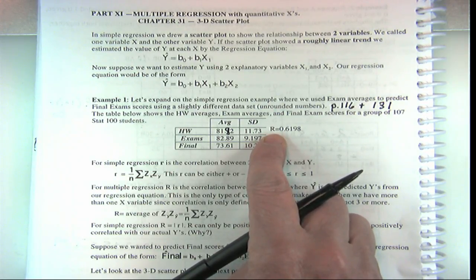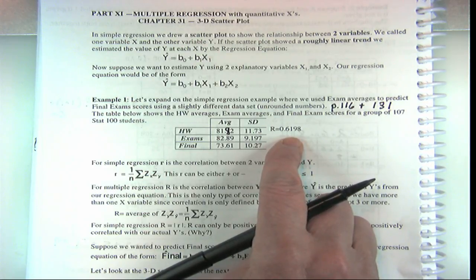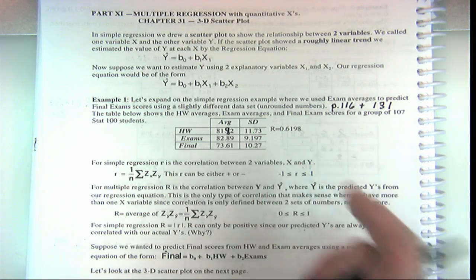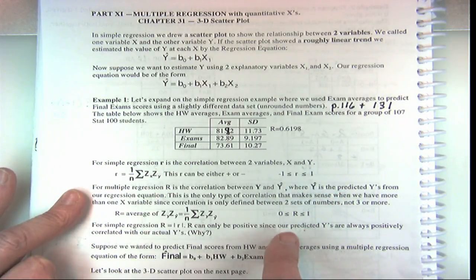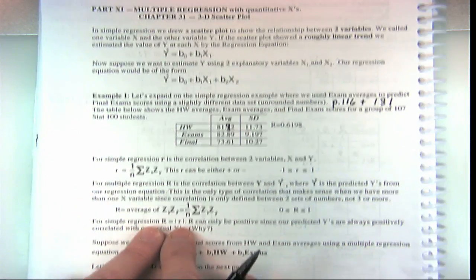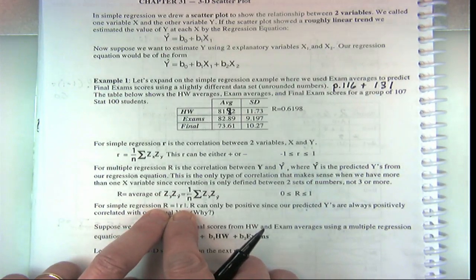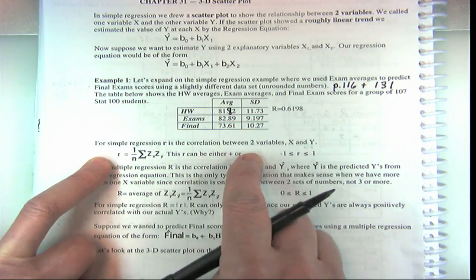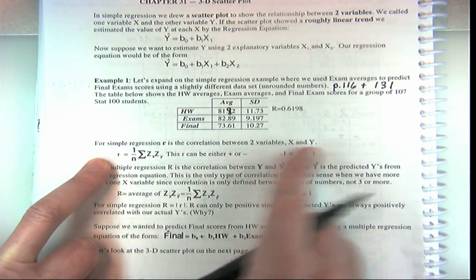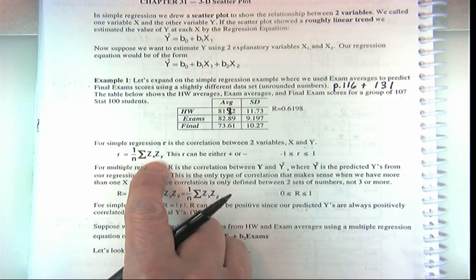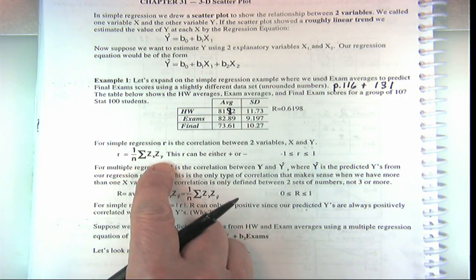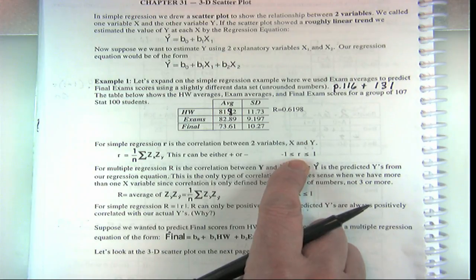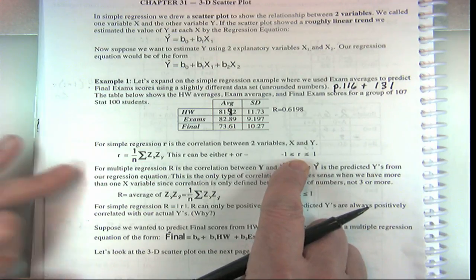So what is this multiple correlation coefficient? We've talked about it before, and we said that it's the absolute value of that r. For simple regression, it's just the positive value of our regular correlation coefficient. Do you remember what the correlation coefficient is between just an x and a y? You change the x and y to z-scores, you take their product, and it's the average of their products. And r can range between -1 and +1.